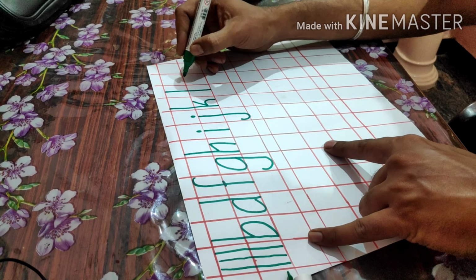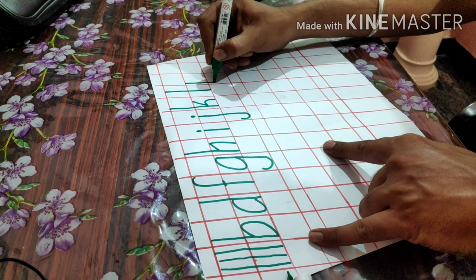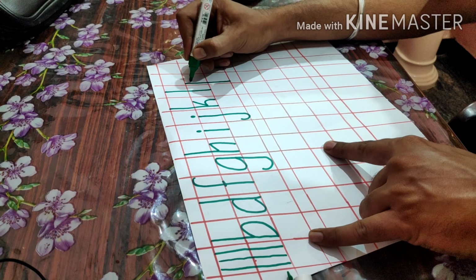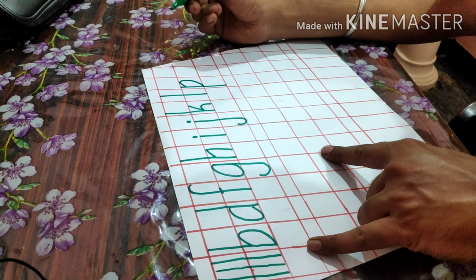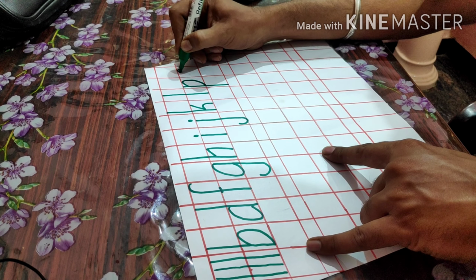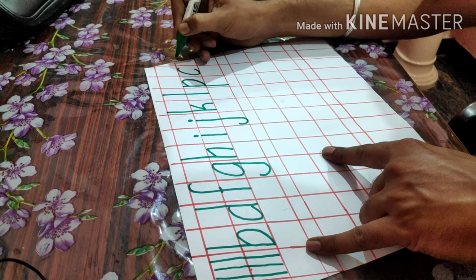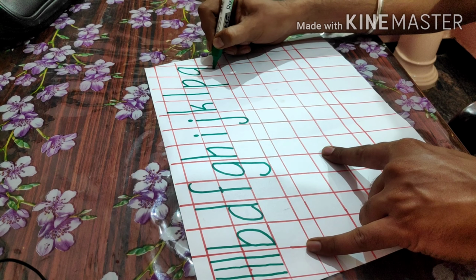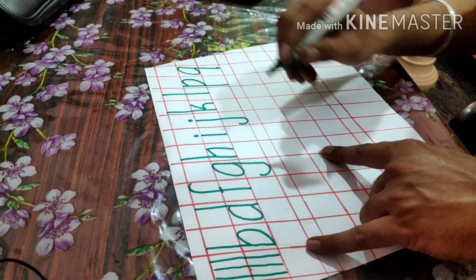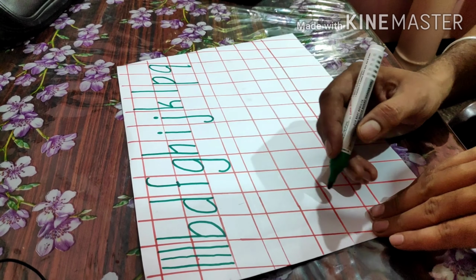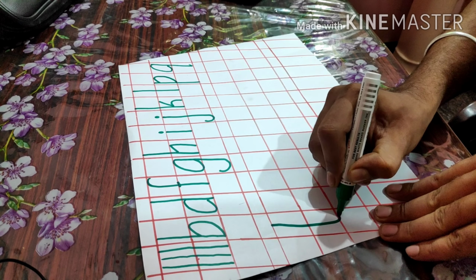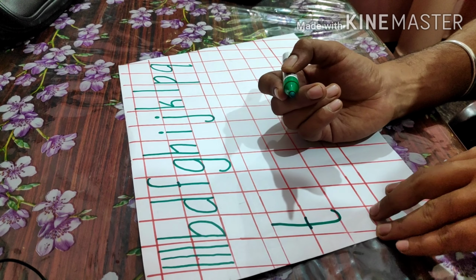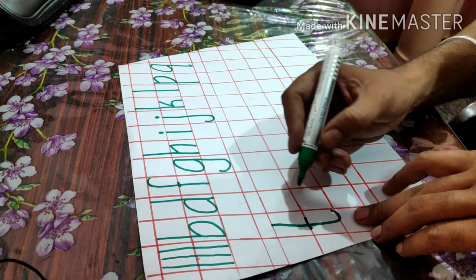M, N, O, P. P again is a left line and it's a mirror image of C. And then Q, you write a C and then you draw a right line with a stroke. R, S, and then T. T is a center line with a curve. U, V, W, X, and Y.